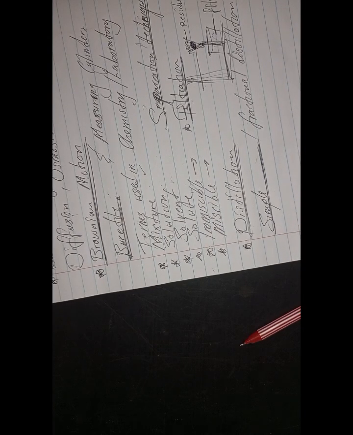Simple distillation is a process of obtaining a pure liquid from an impure solution, meaning a solution containing some impurities. So for us to collect a pure liquid, we have to carry out simple distillation so that the impurities may be left out, and as we condense the vapor, eventually we are going to collect a pure liquid.